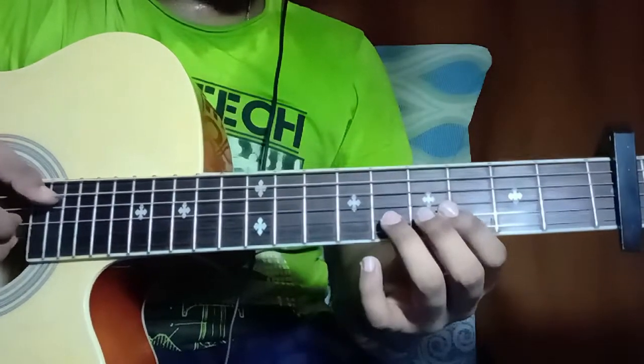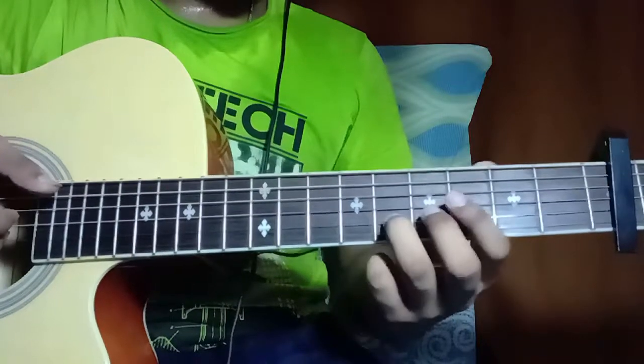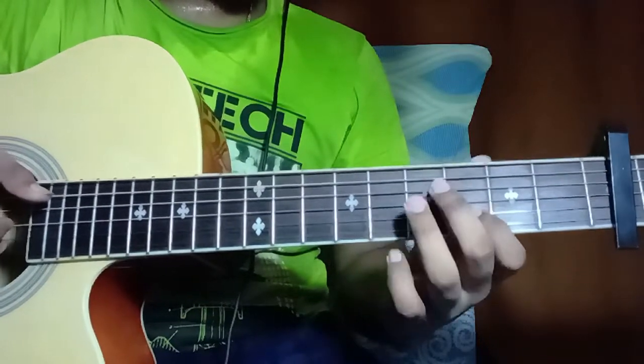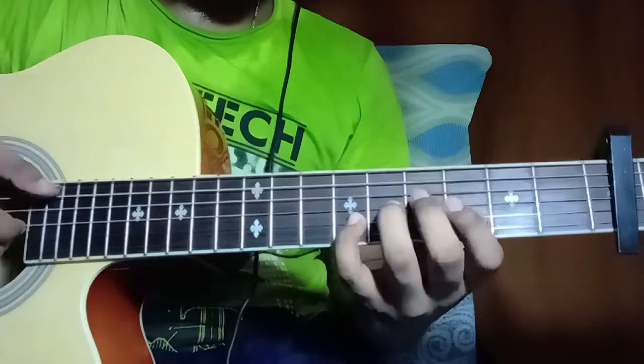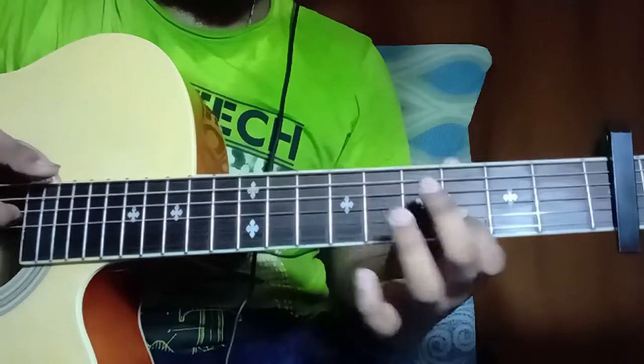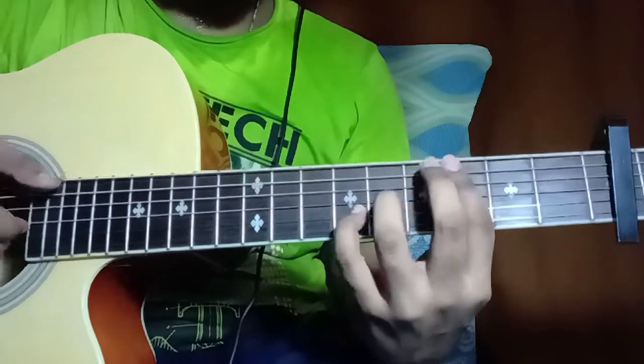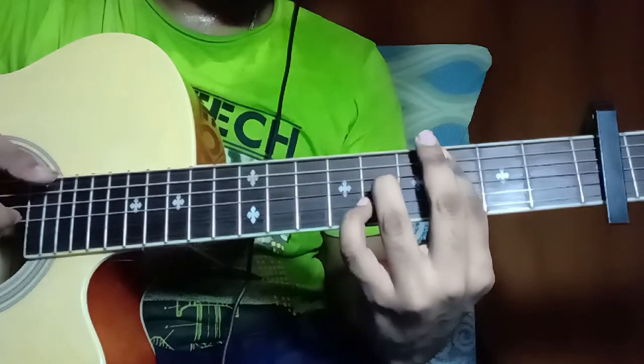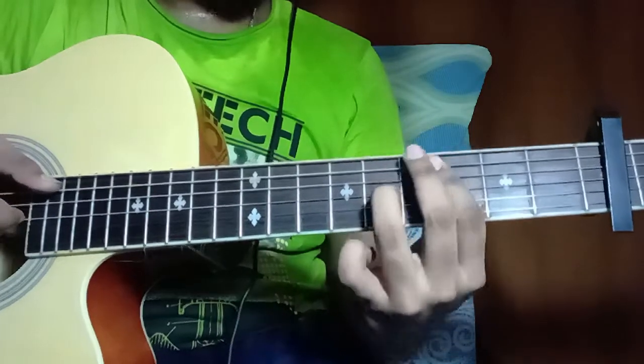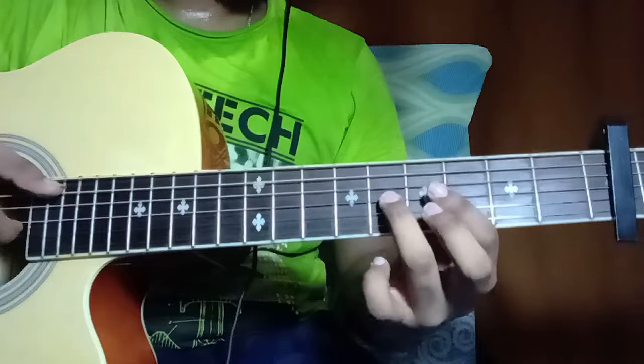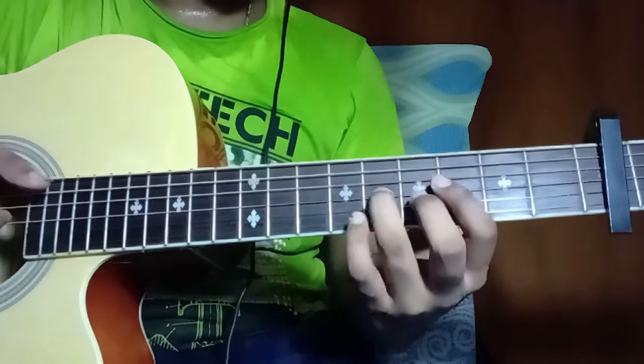Then pick the 5th fret of the 2nd string, then the 3rd fret of the 2nd string, and then you pick the 5th fret of the 3rd string. So what you get?